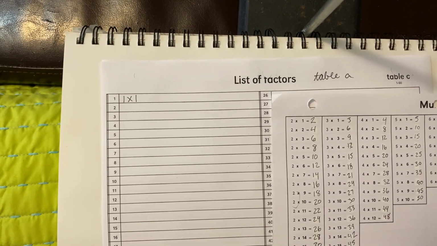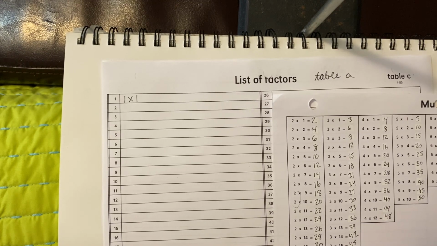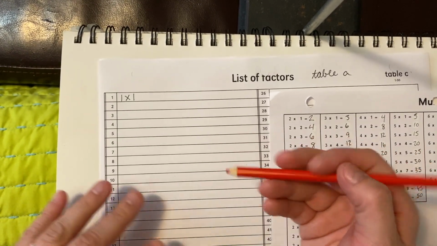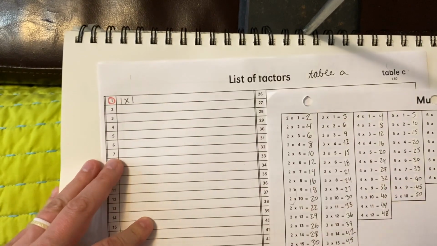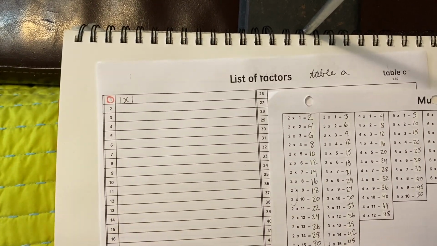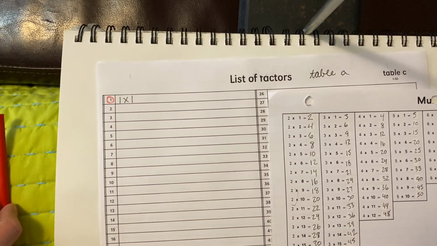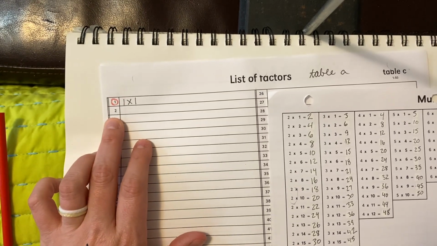And since this is the only way, I'm going to take my red colored pencil and I'm going to circle this one. Okay, I'm going to keep my red pencil there. Now, let's think about all the ways to make 2.